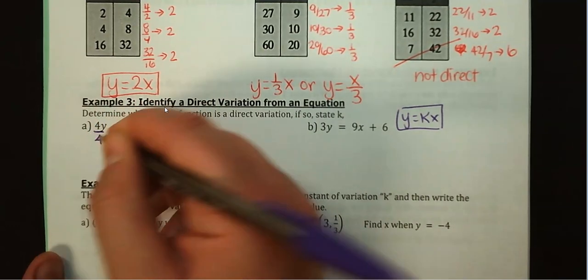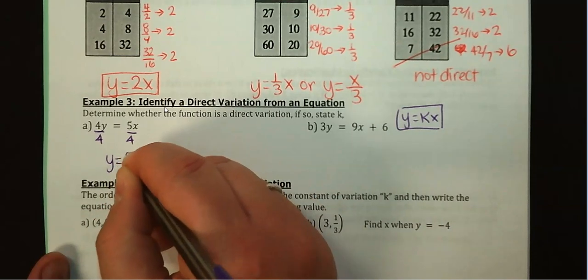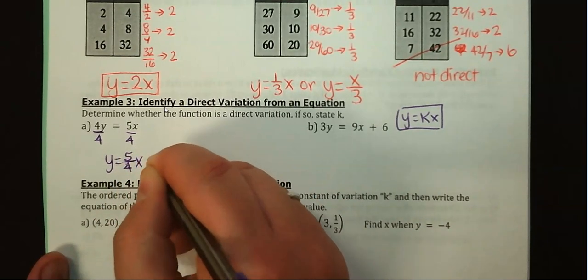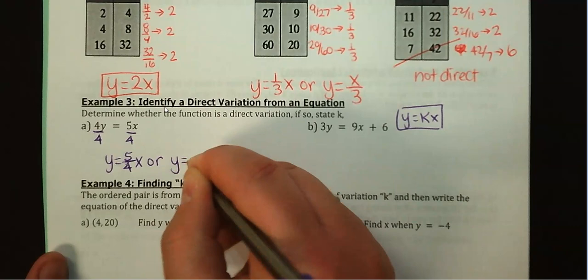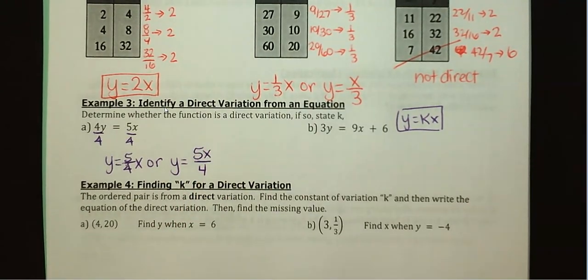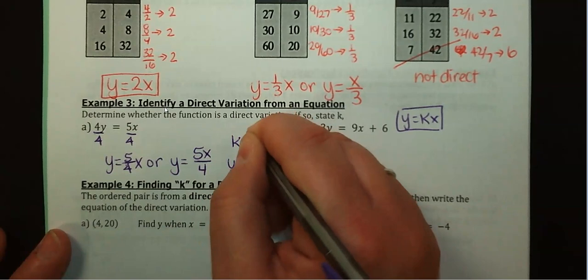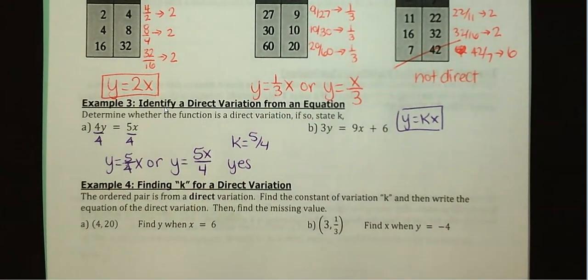So I just have to manipulate that a little bit to get y by itself. I could write that as y equals 5/4 x, or as y is 5x over 4. Either way, I don't have anything added or subtracted on the side. This is a direct relationship. The k value would be 5/4. So that first one is a direct relationship.